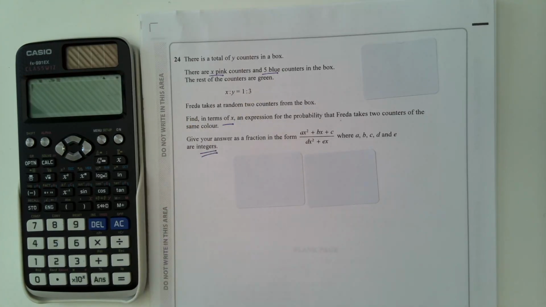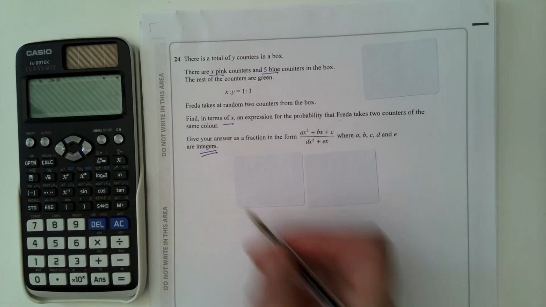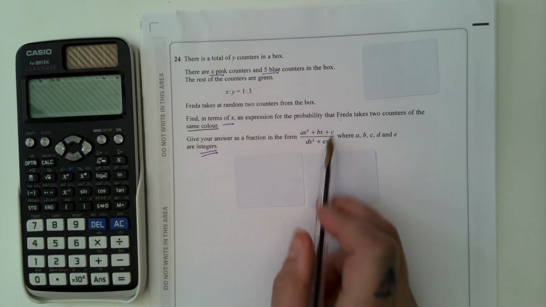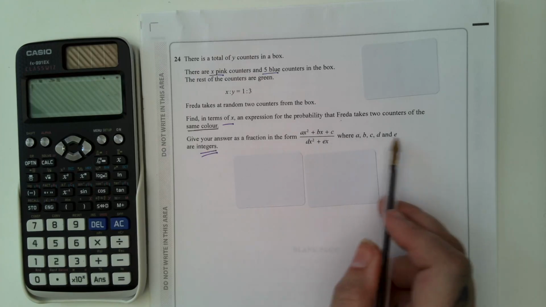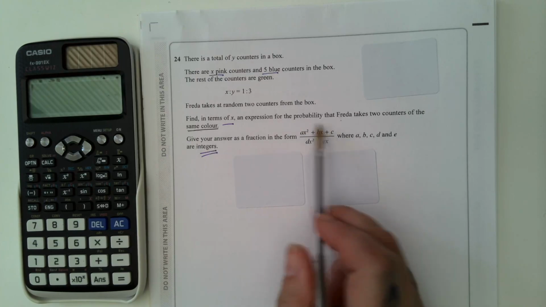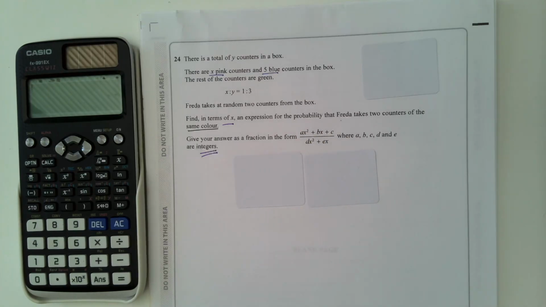Frida takes at random 2 counters from the box. Find in terms of x an expression for the probability that Frida takes 2 counters of the same colour. Give your answer as a fraction in this form where a, b, c, d and e are integers. So integers means we want whole numbers where those letters are.